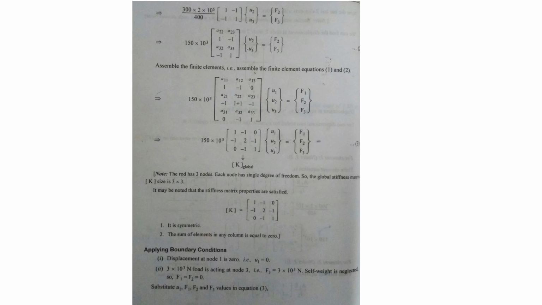So we got the finite element equation for the bar. Note, the rod has 3 nodes. Each node has a single degree of freedom. So what will the size of the global stiffness matrix K be? 3 into 3. This is a 3 into 3 matrix. Why? Because in the question we have divided the bar into 3 nodes, 1, 2 and 3. So when we simplify the element equations, we get the K global.